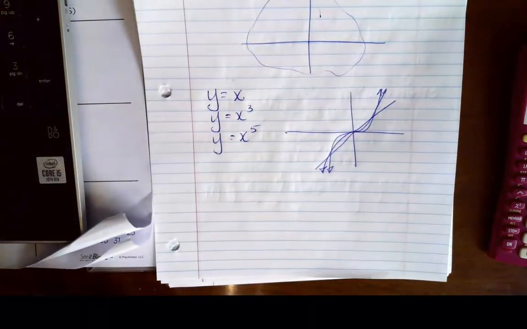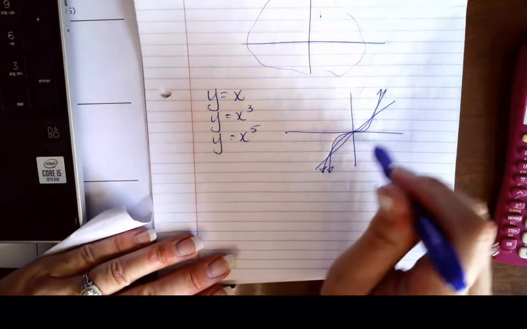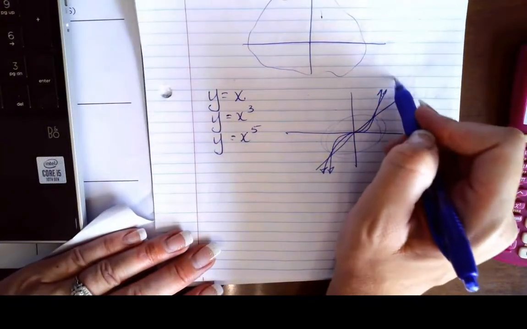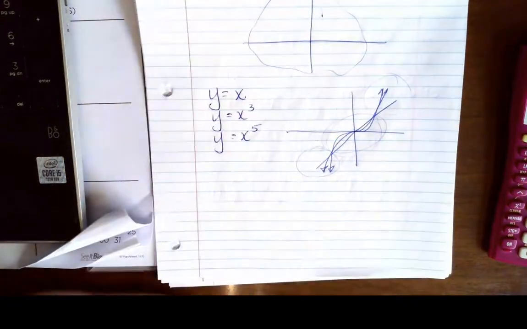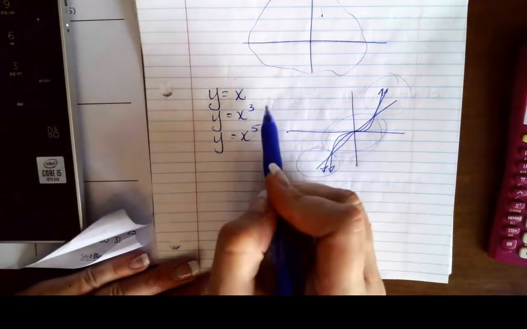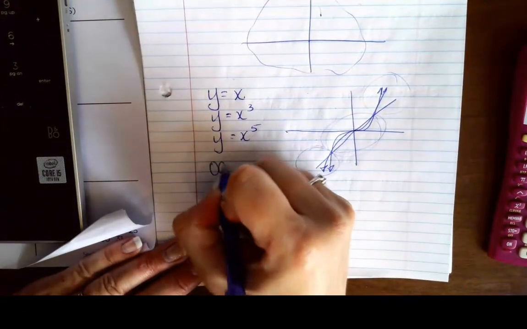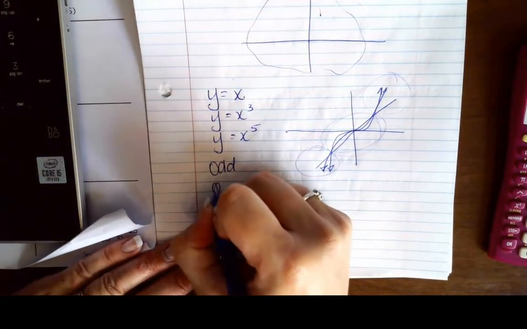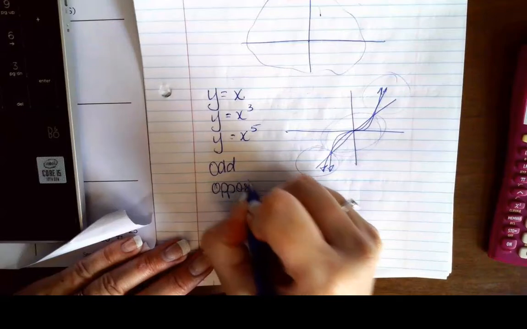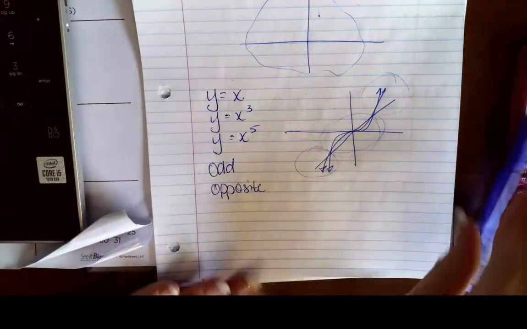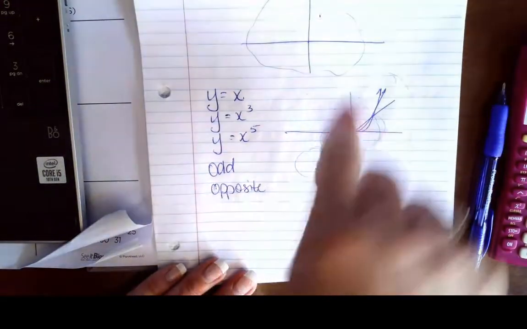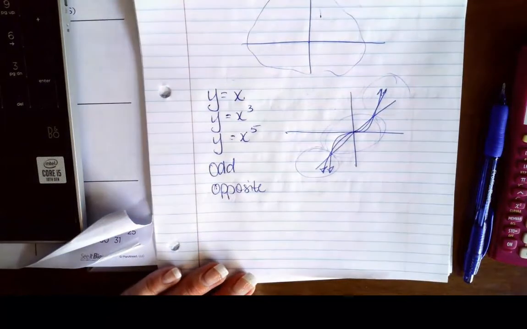Okay, so the end behavior, if you'll notice, it all kind of looks the same in here, but it also all kind of looks the same on the tails. So basically, if you have an odd exponent, then your function is going to shoot off in opposite directions. So the right side is going to shoot up and the left side is going to shoot down.